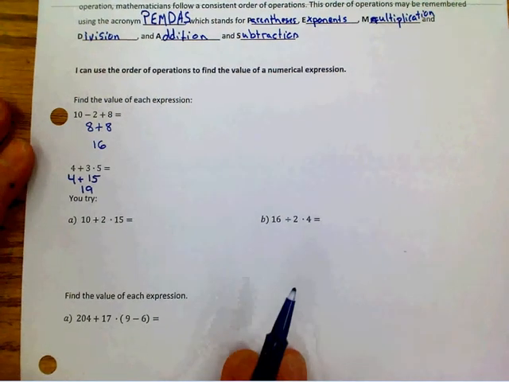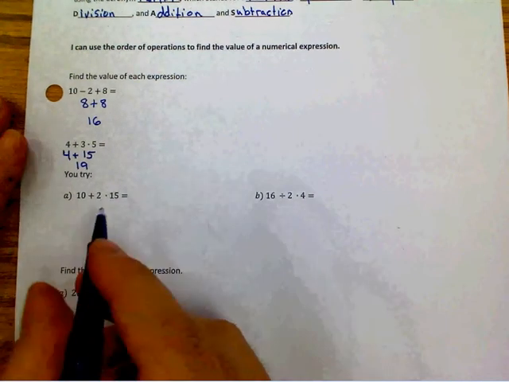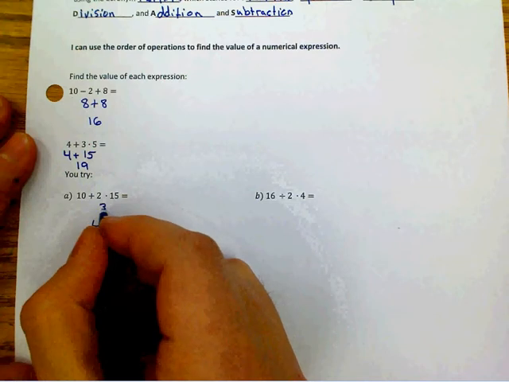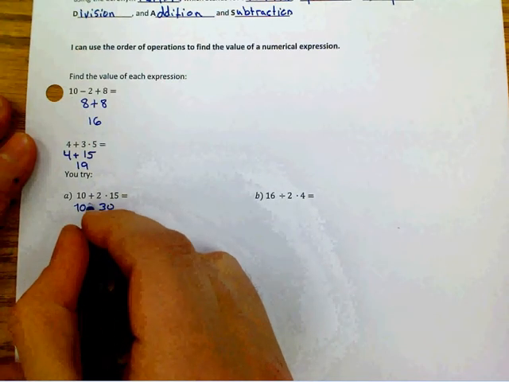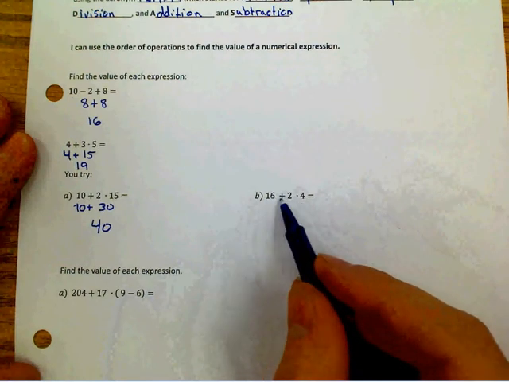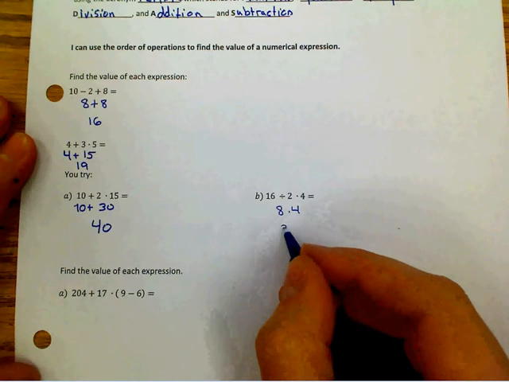Okay? Now, hopefully you've gone through and paused A and B, and within there you get 40 for A. 2 times 15 is 30, plus 10 is 40. For B, we start from left to right, so it's 16 divided by 2 is 8, times 4 is 32.